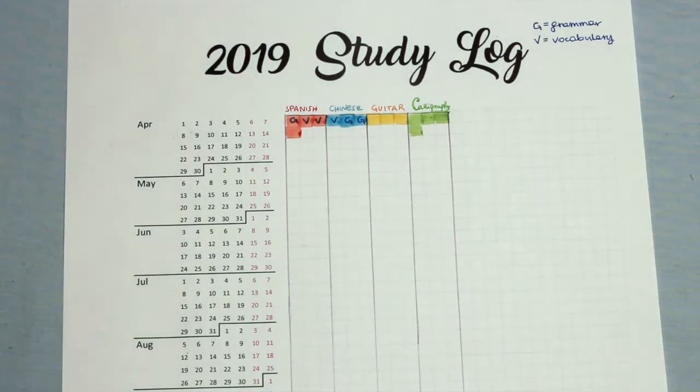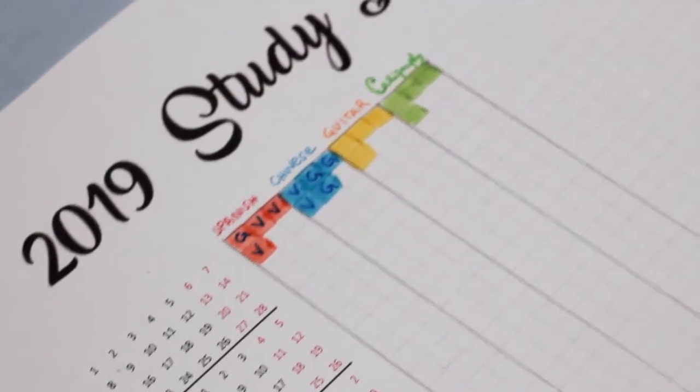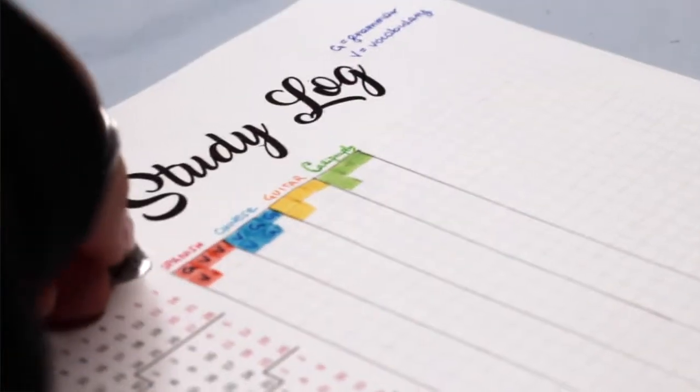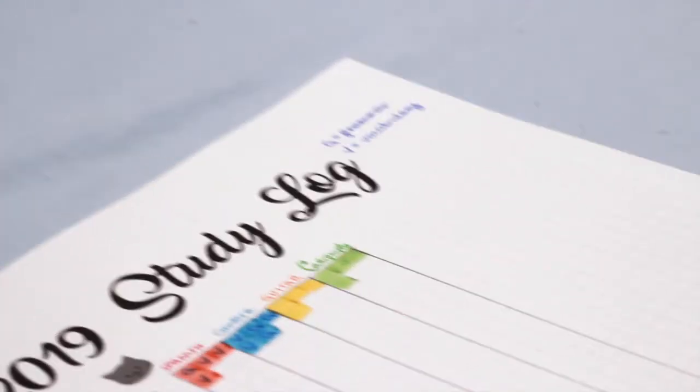For example, you can write G for grammar, V for vocabulary, and so on. I also like to keep some space on the side just in case I want to start studying something new. Of course, you can set a different goal based on how much time you have to dedicate to self-study, because you are the one that makes the rules.